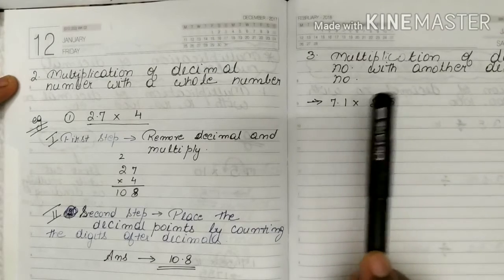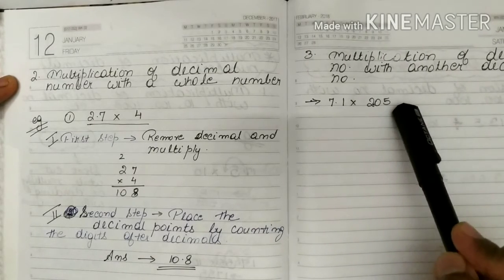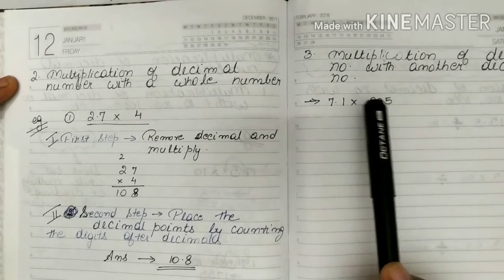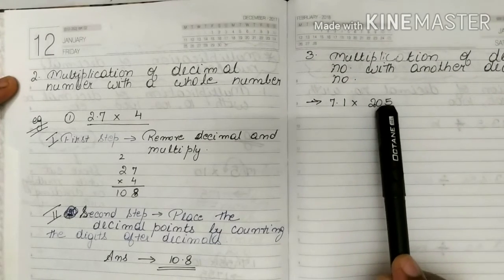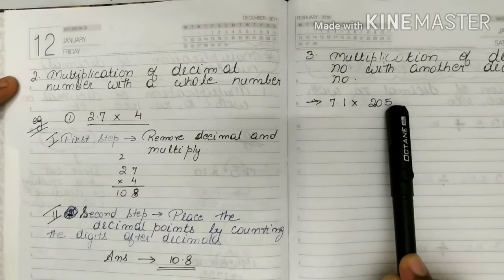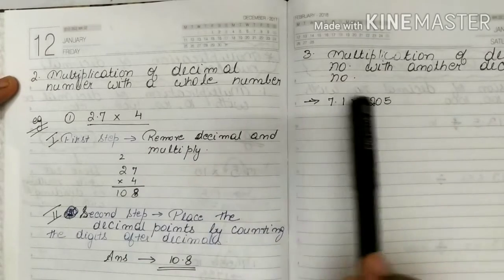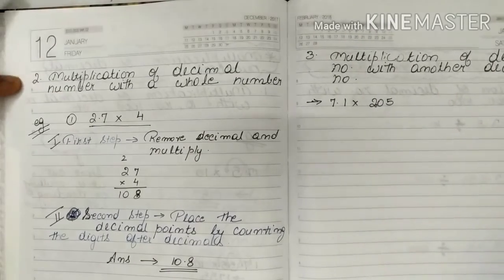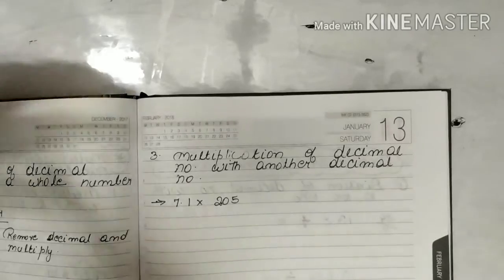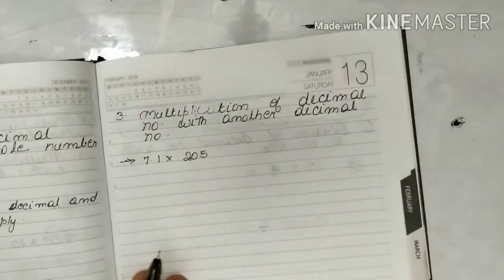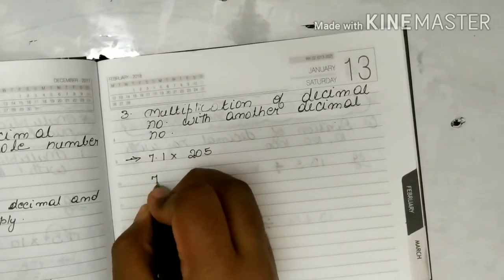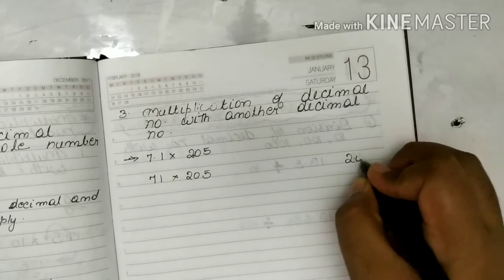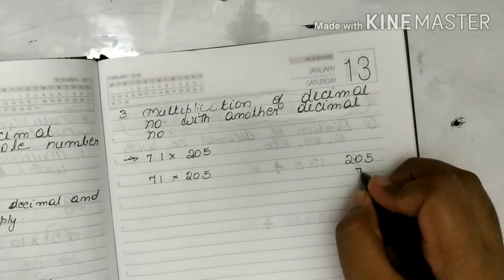So you will add the number of positions which are there after the decimal. For example, here you have 1 decimal place, and over here you have 2. So the total number of positions which will be moved left will be 3, because 1 plus 2 is equal to 3. So let's do it once. Here, first step, you will simply multiply 71 into 205. So let's multiply 205 into 71.